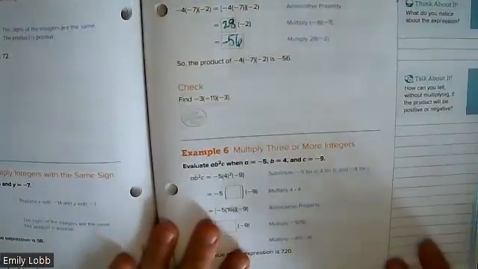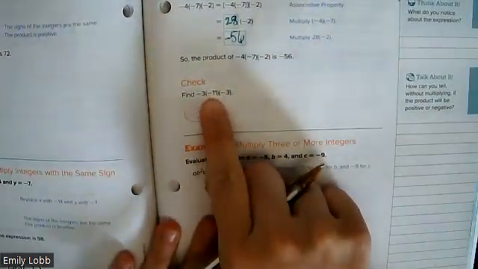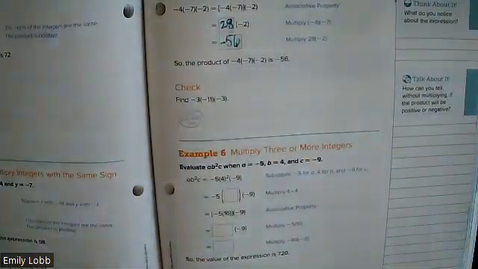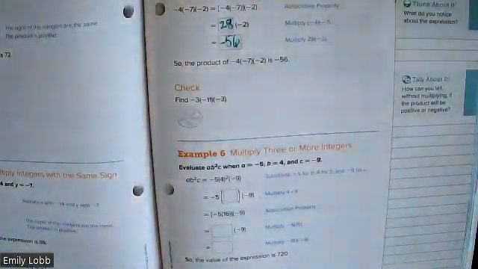Try the check. You're doing -3 times -11 times -3. Give that a go. We're still on page 153.